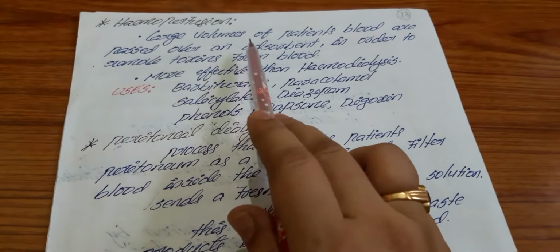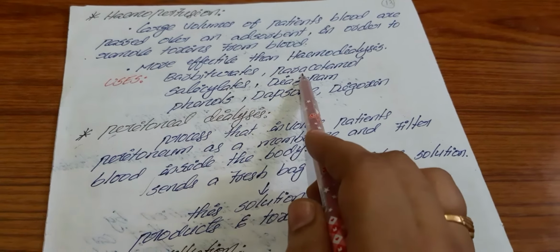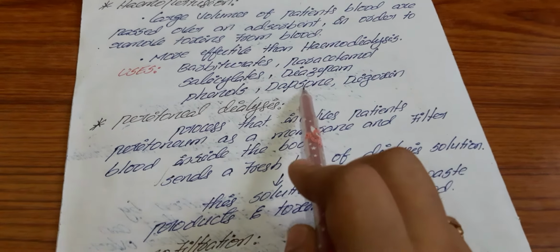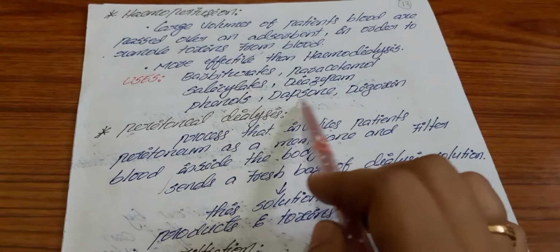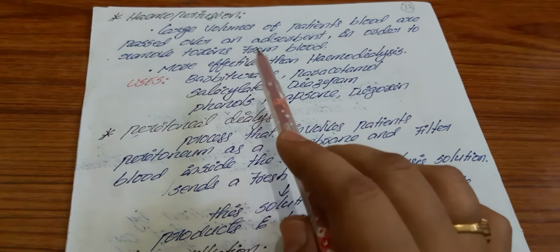This hemoperfusion technique is used for poisons like barbiturates, paracetamol, salicylates, diazepam, phenols, dapsone and desoxyn.